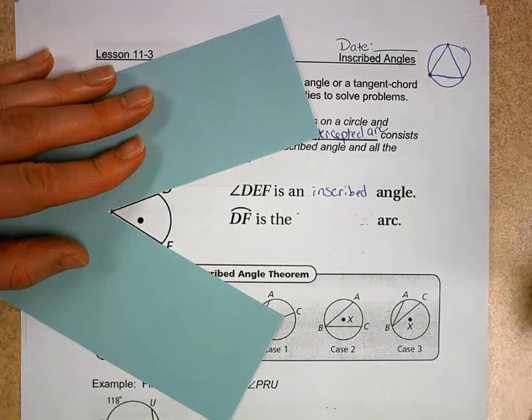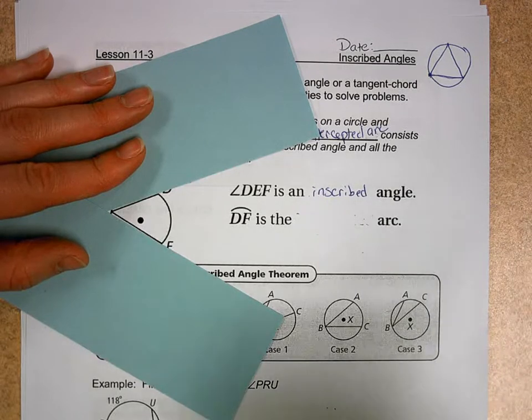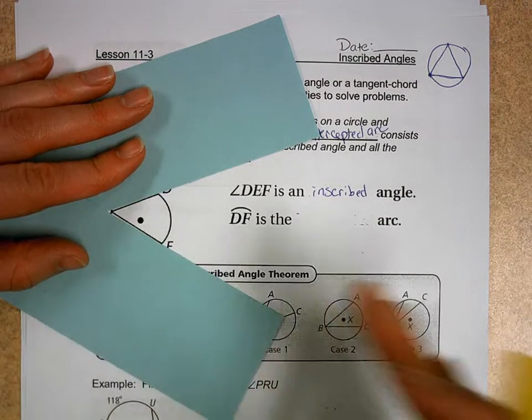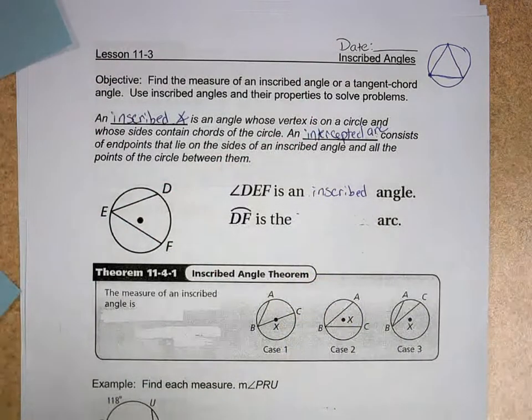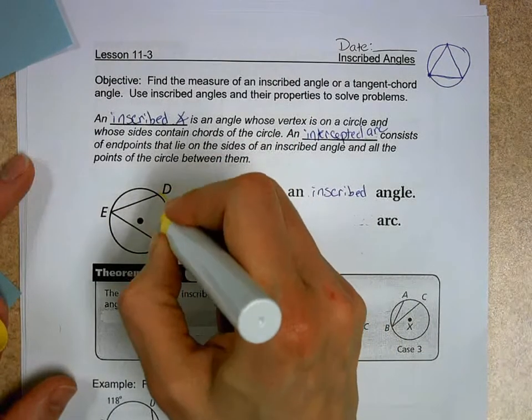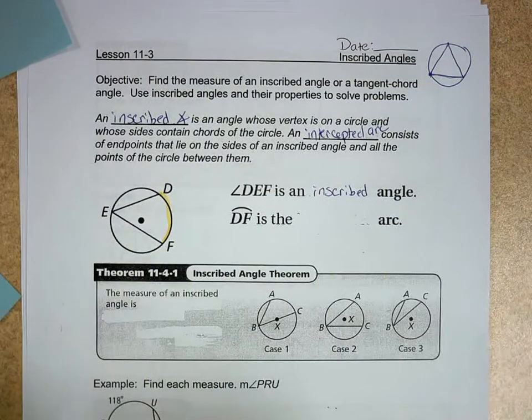I call those arc finders. They give you that visual cue of what you need. Every angle has an intercepted arc or intercepted arcs, as you'll find out today. So for this inscribed angle, this is your intercepted arc.